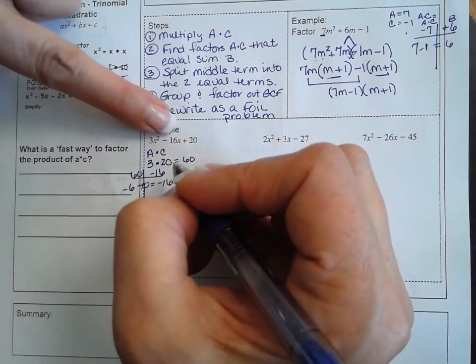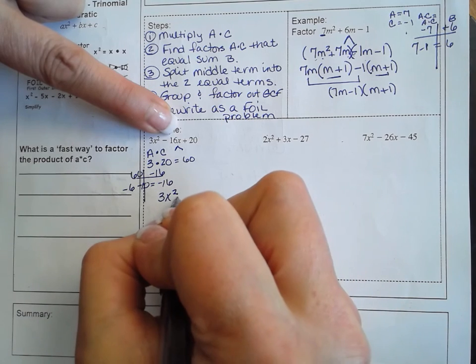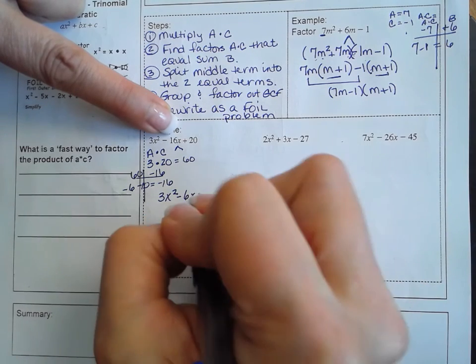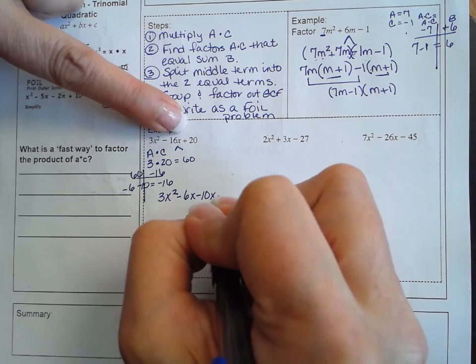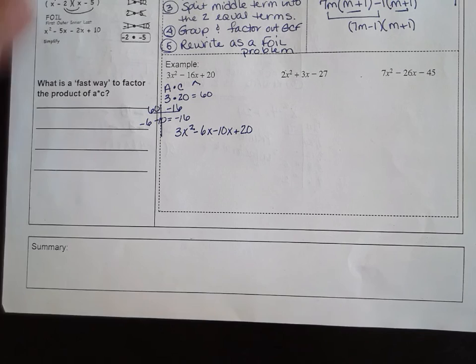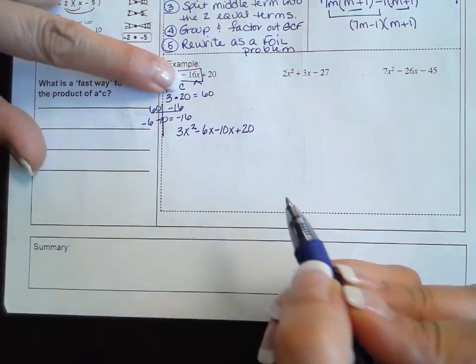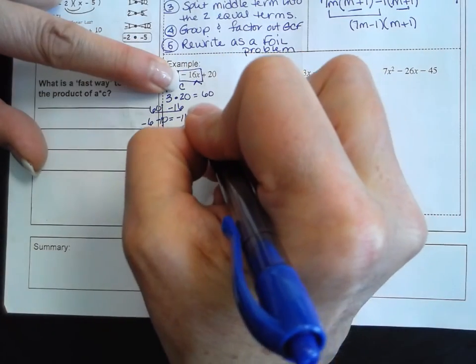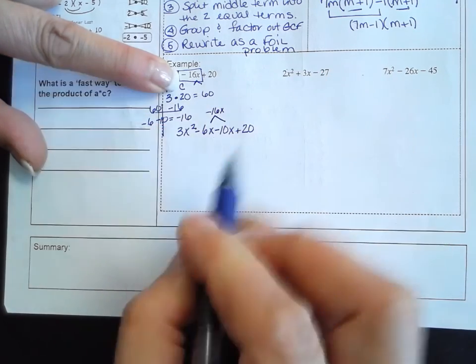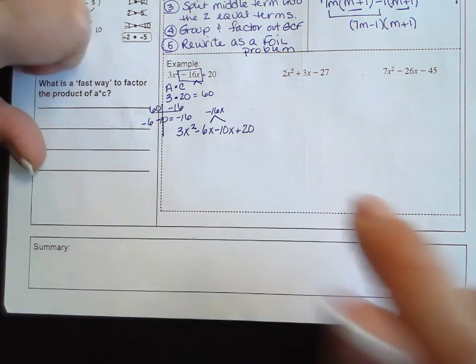All right, so let's rewrite our middle term. So I get 3x squared minus 6x minus 10x plus 20, because my negative 16x is the same thing as negative 6x minus 10x. Yeah? Okay.